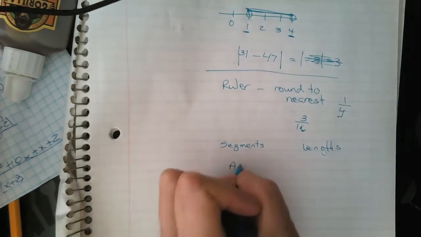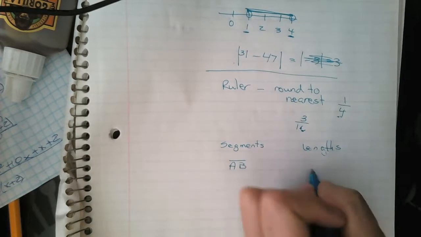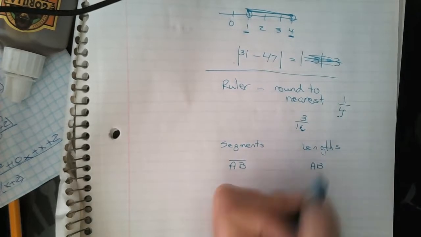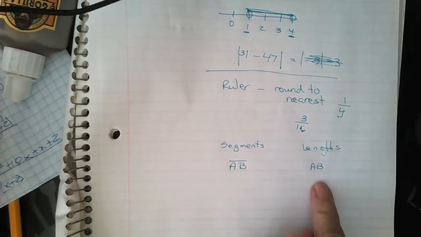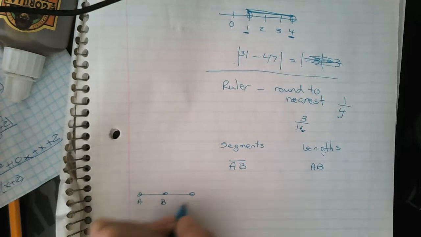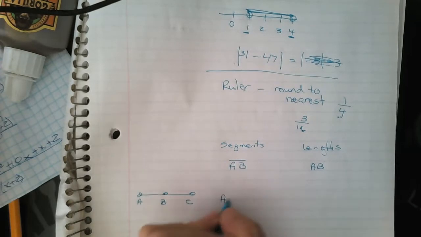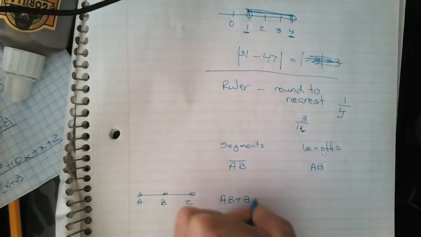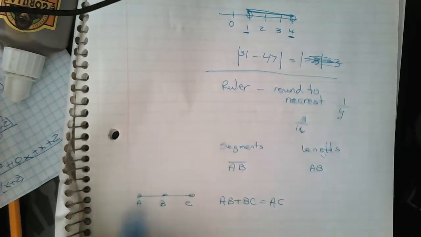So if I have a line segment like this, I can say that AB plus BC is equal to AC, right? This segment plus this segment is equal to the length of the whole thing. So that's a way we symbolize that.